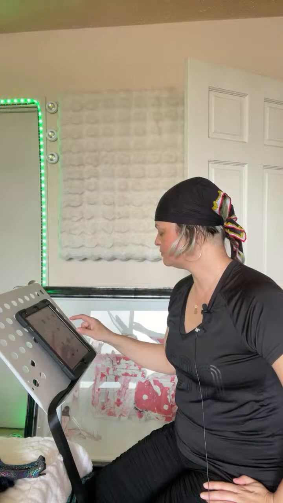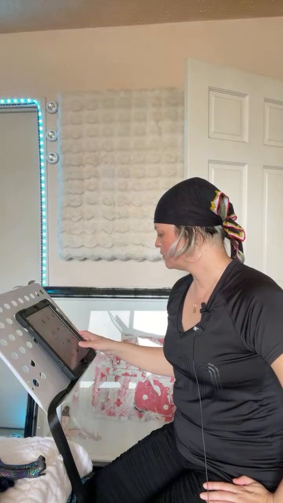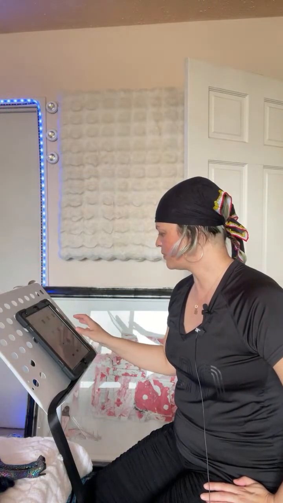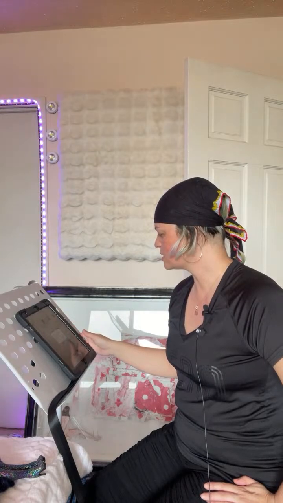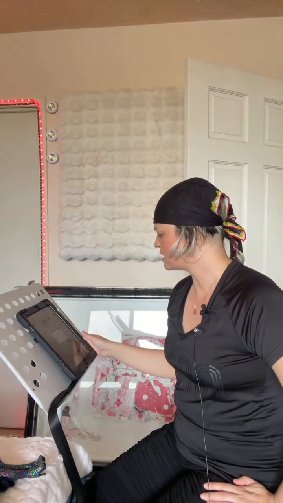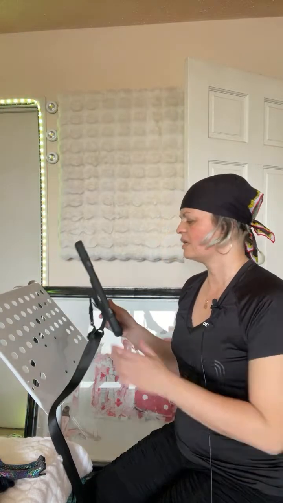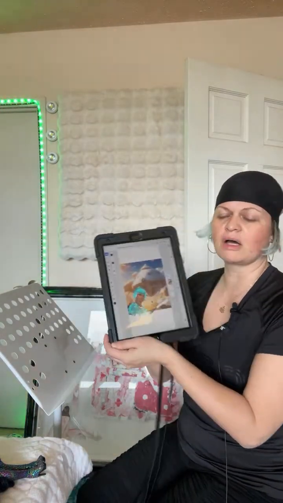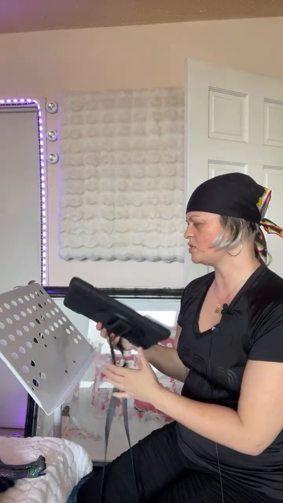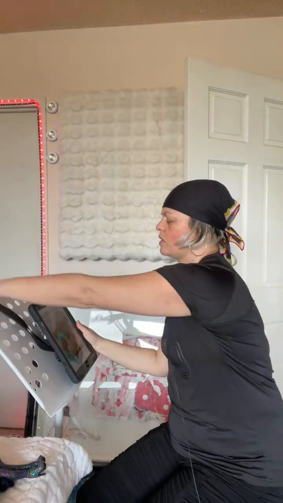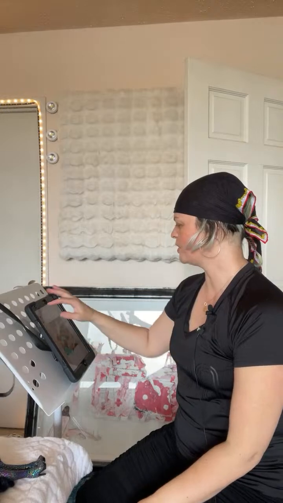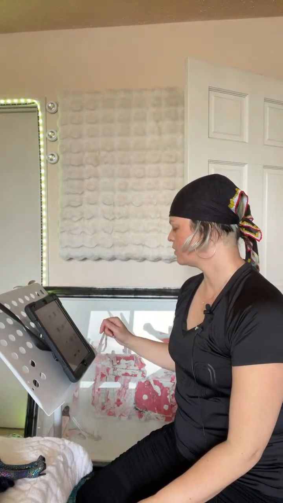Adobe Fresco. For example, I've taken my own photograph and modified it on Adobe Fresco. So I'm not just using my tablet or my computer for music.